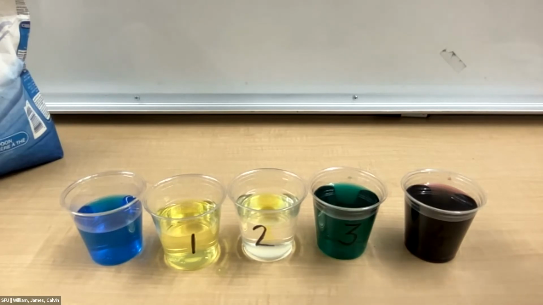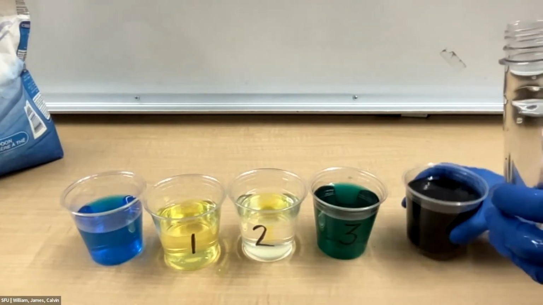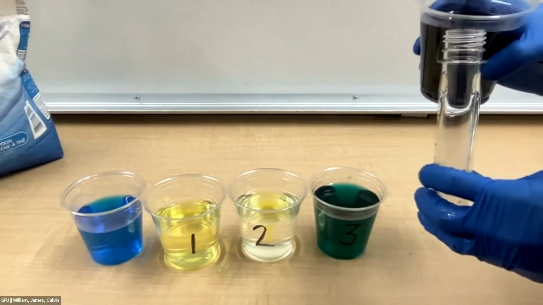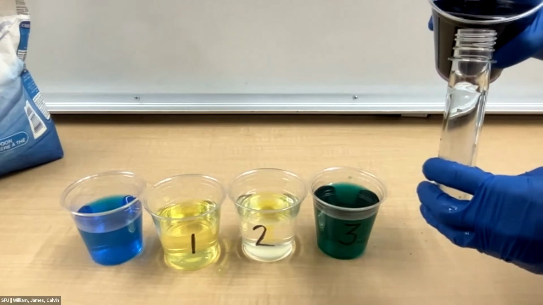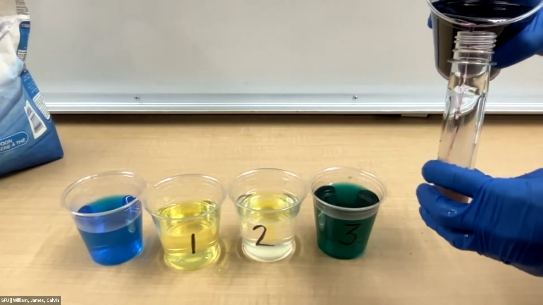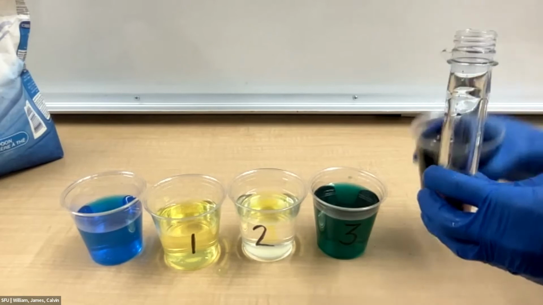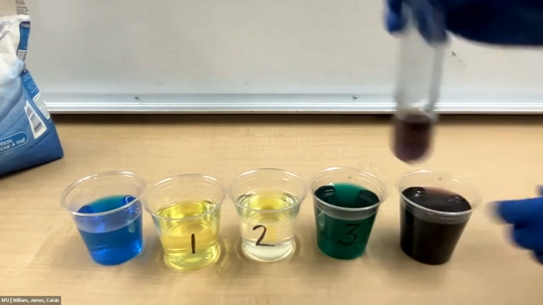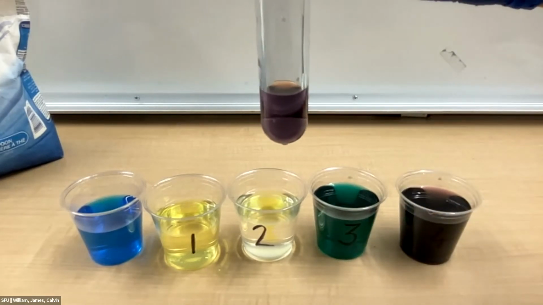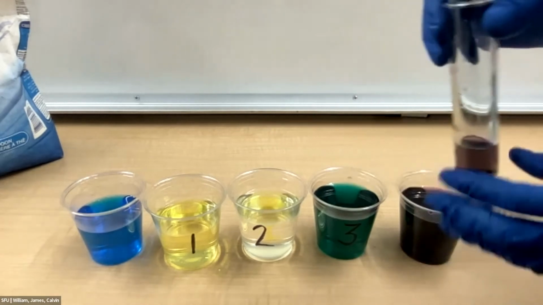So what we can do is start with pouring in the most dense liquid that we have. So pour a little bit of this in. You want to pour it down the sides if you can. And ideally, if it is very dense, it would stay at the bottom.